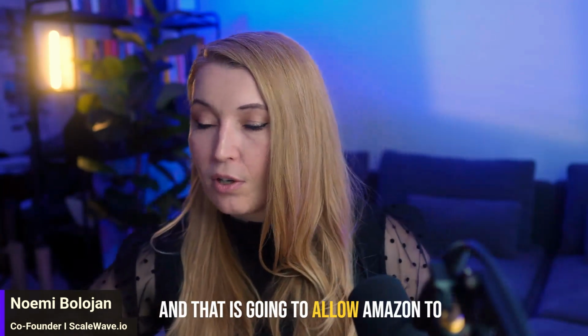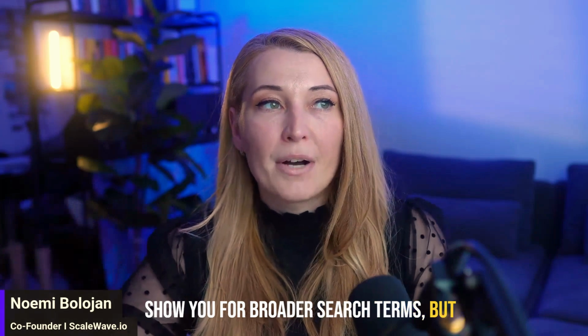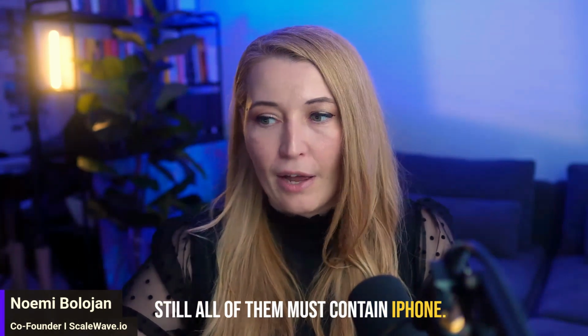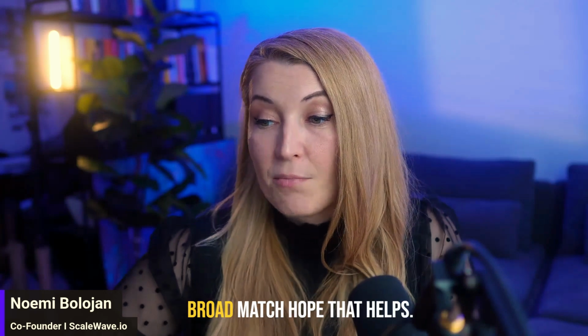And that is going to allow Amazon to show your ads for broader search terms, but still all of them must contain iPhone. Let me know if that was your experience when it comes to modified broad match.